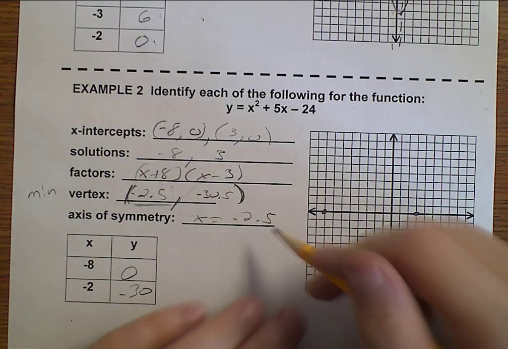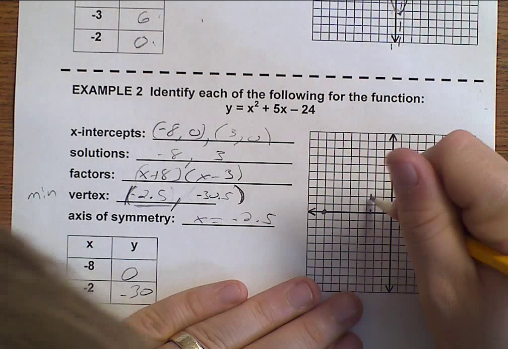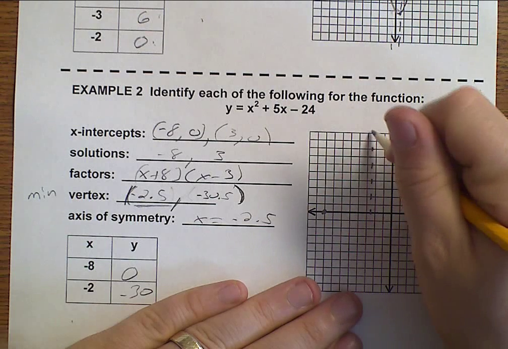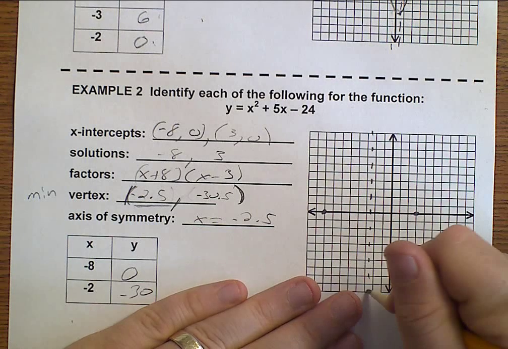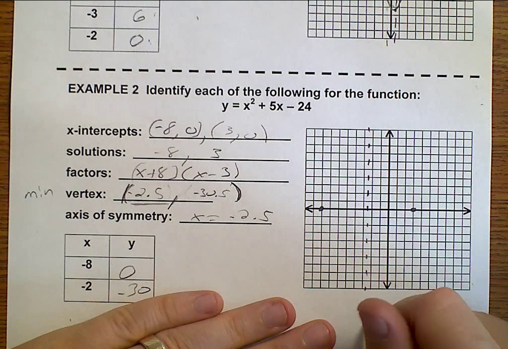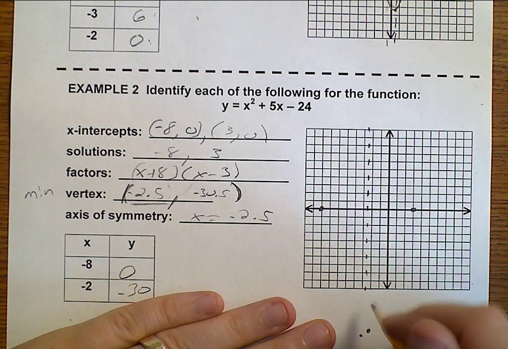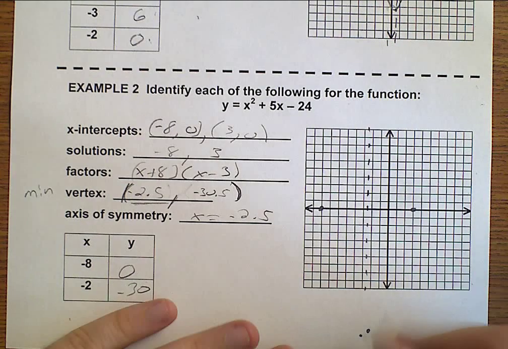My axis is at -2.5. And I know at -2 I'm at -30, and at -2.5 I'm at -30.5. So I'm just going to roughly draw them down here because I don't really have a spot.